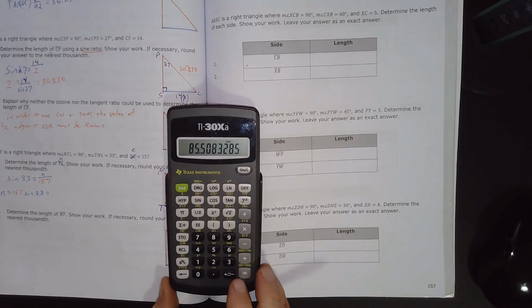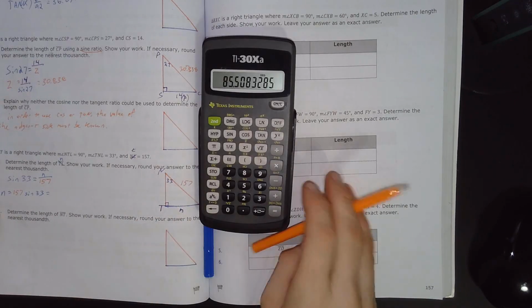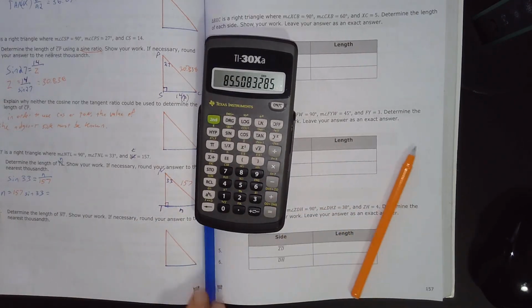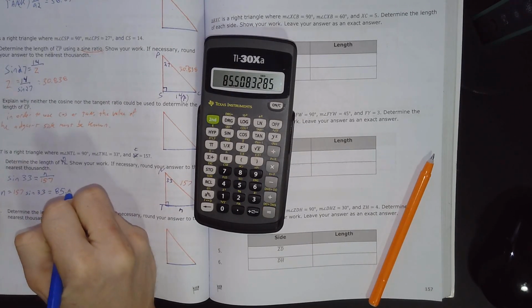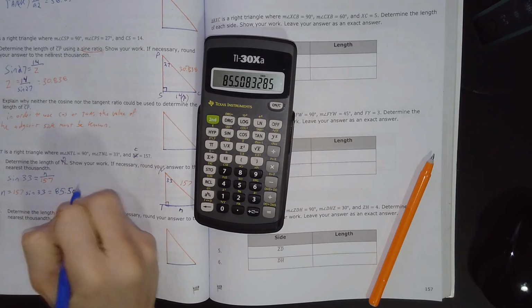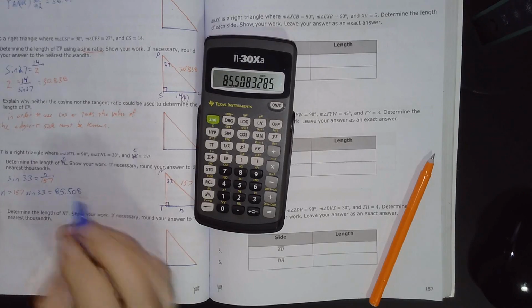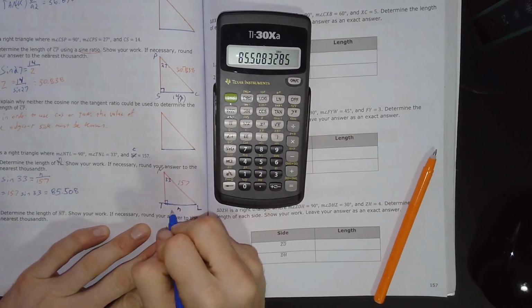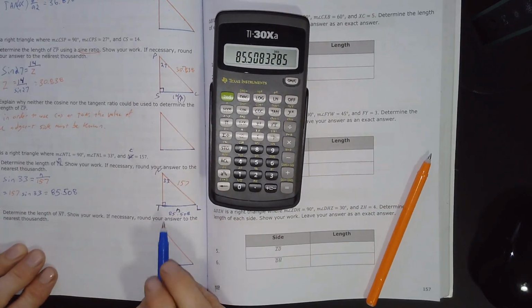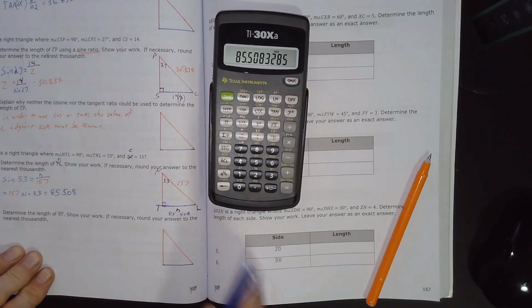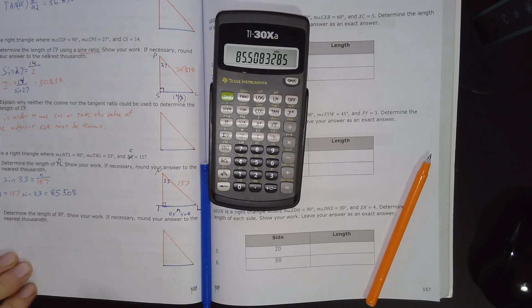So that means that N is going to be 85.508. That's the thousandths, right? So this is now 85.508. All right, now I've got to figure out the length of the other leg, and I could do Pythagorean's theorem, but I don't want to, because that does square stuff.